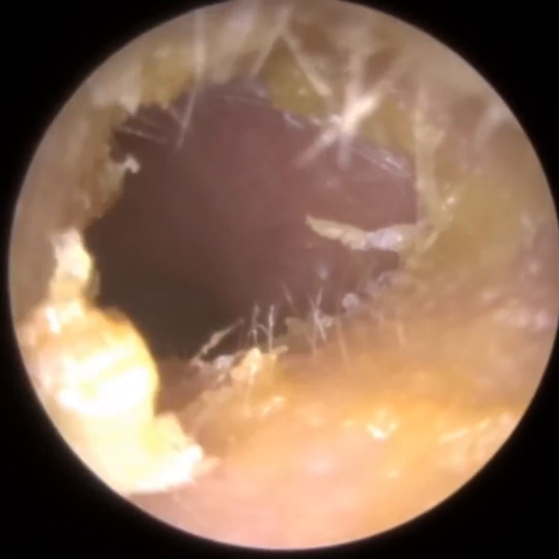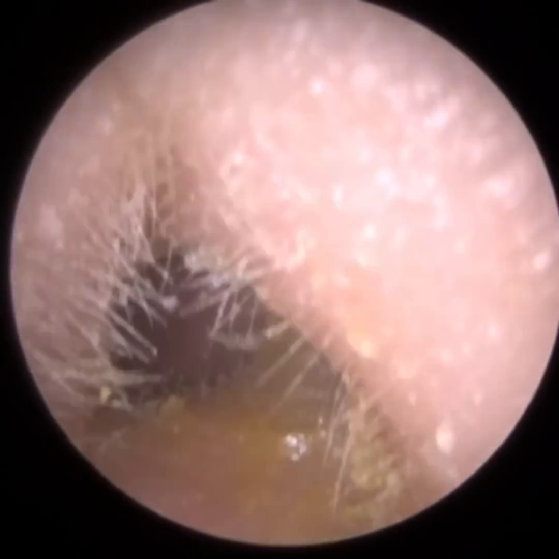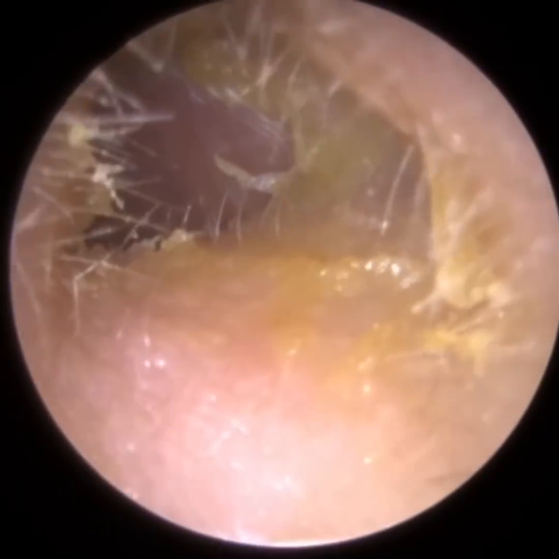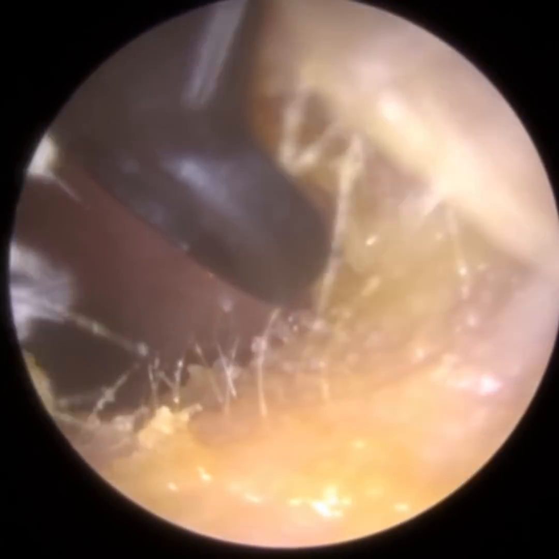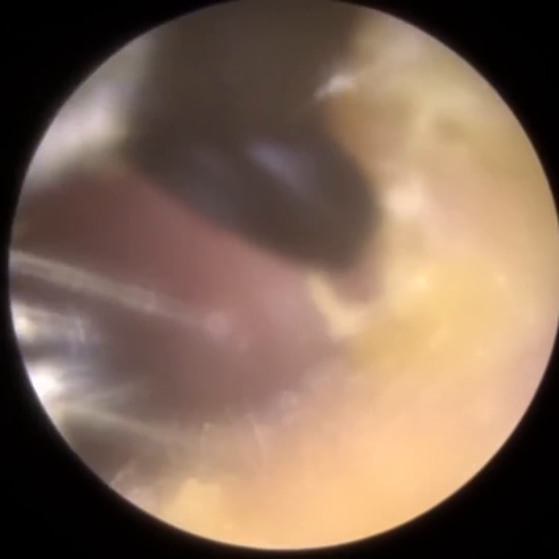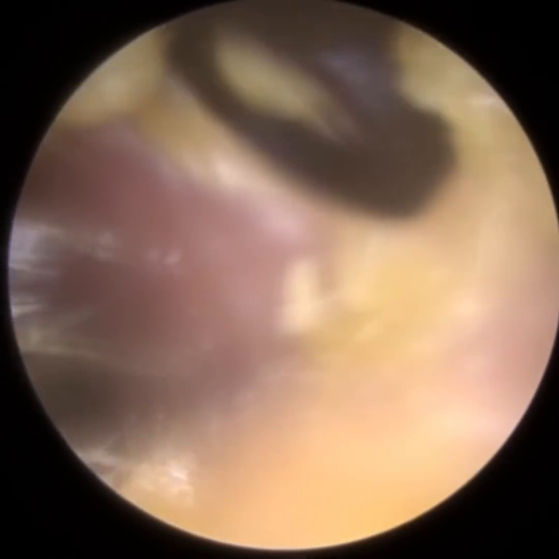It's a lot more inflamed, tender. Now, they have got medication already for their otitis externa from their ENT consultants in Singapore. So they're going to be using that after, obviously, I clean the ear. Now, I've got the debris, the main occlusion out.